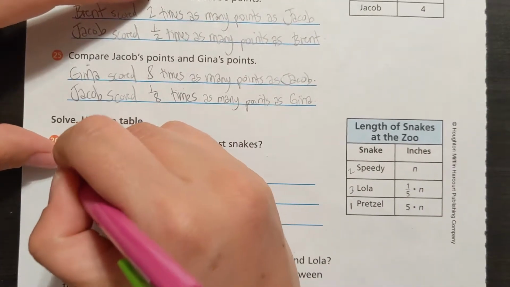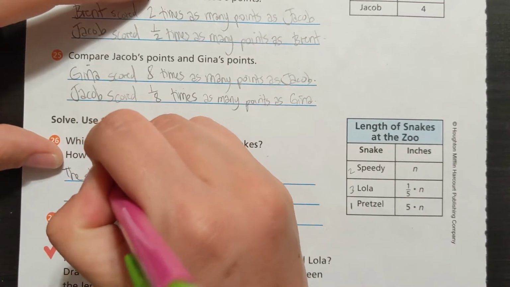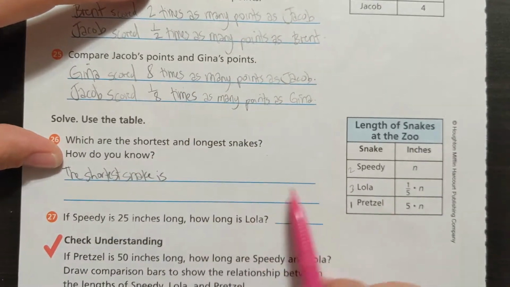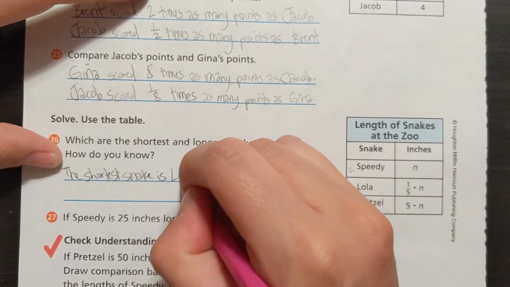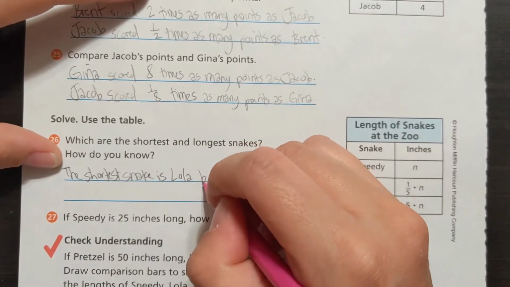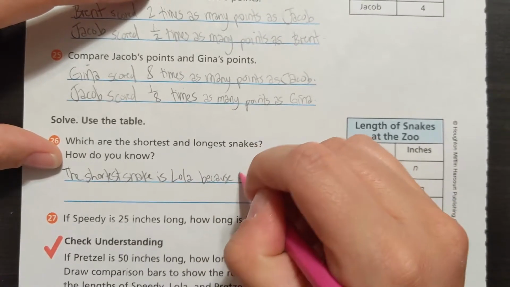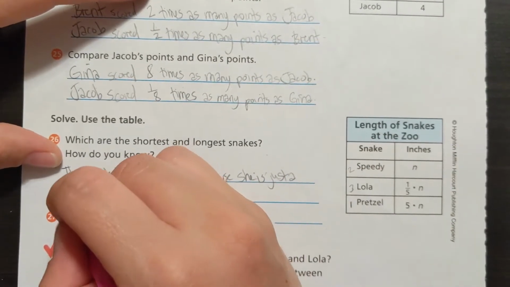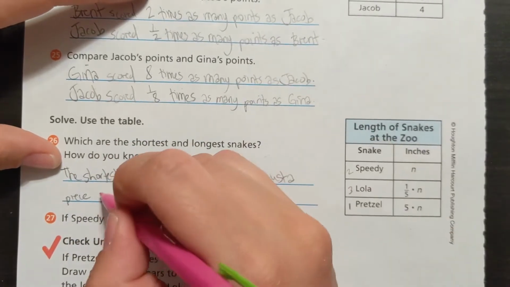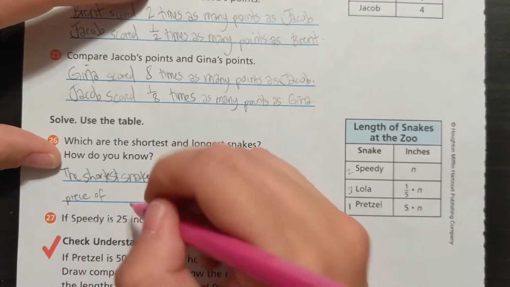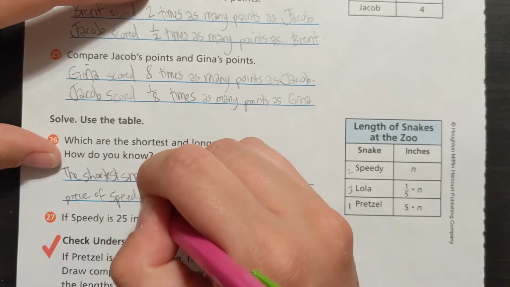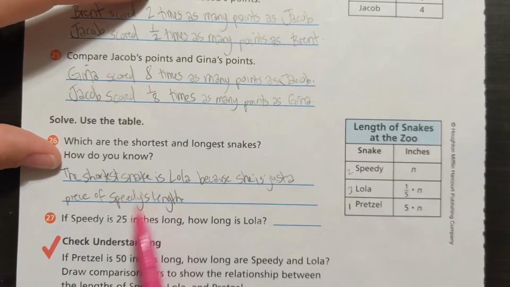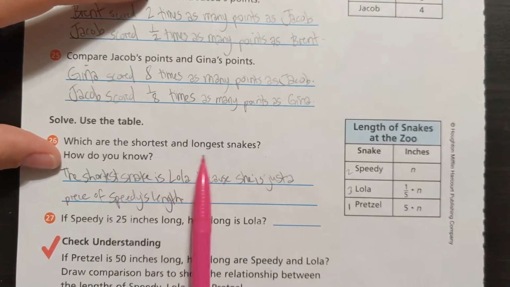The shortest snake is, whichever one had the fraction, is Lola, because she is just a piece of Speedy's length. That's my explanation for the shortest one.